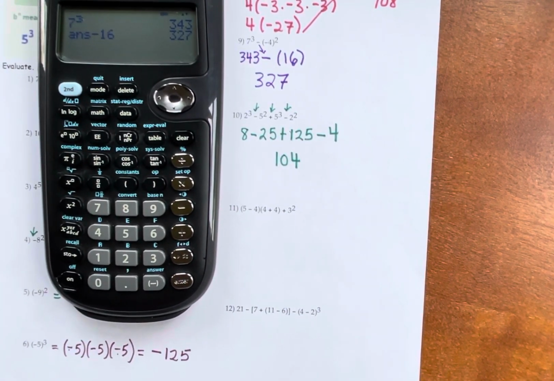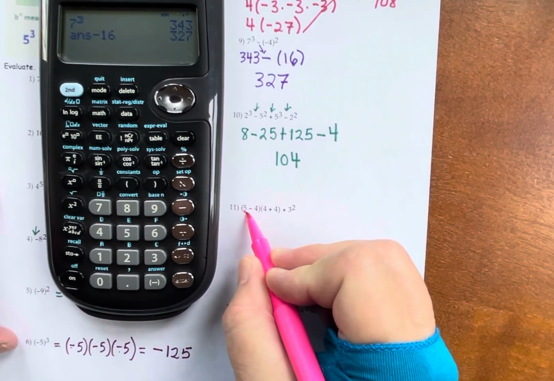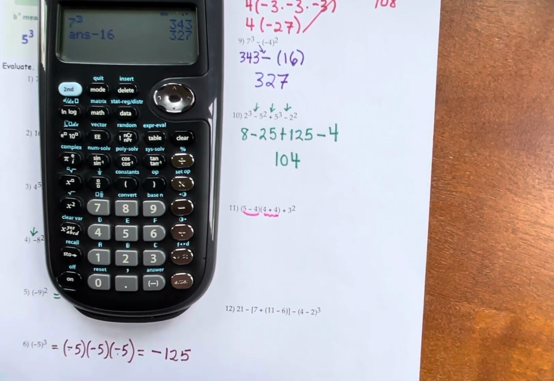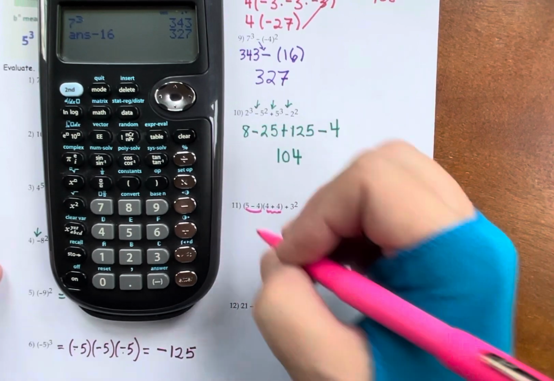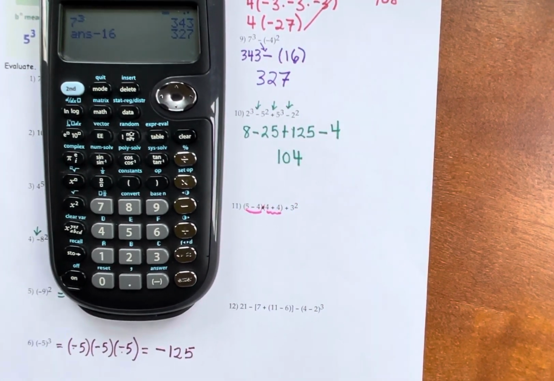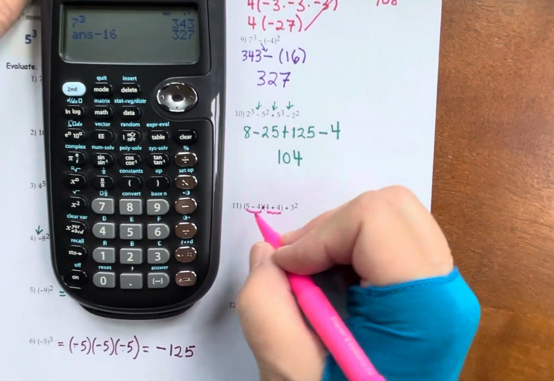Okay, simplify again. So this time we do have some order of operation to work with. We have inside this first parentheses and inside the second parentheses to deal with. Notice those two parentheses are jammed together. So that's telling me that these are going to multiply once I figure them out. Then I'm going to add this part. So first I'm going to work in the parentheses.